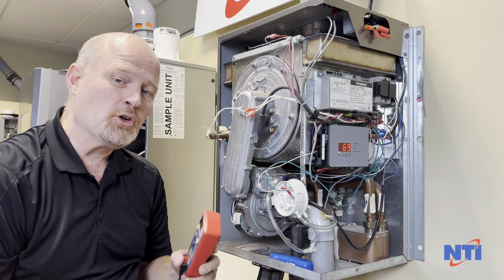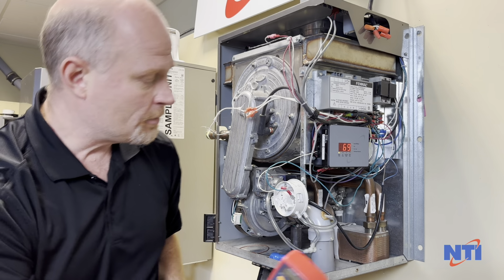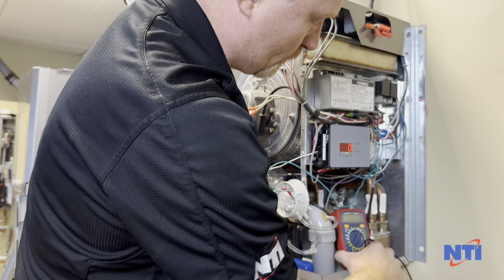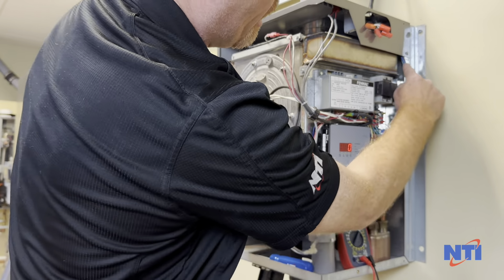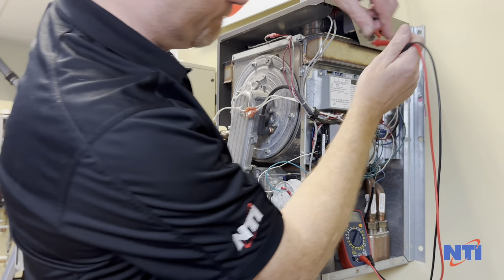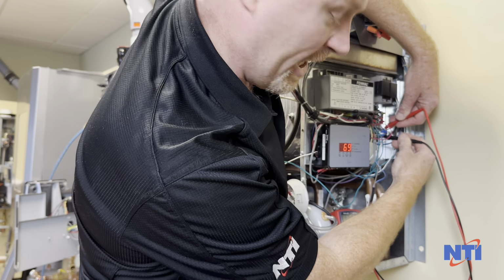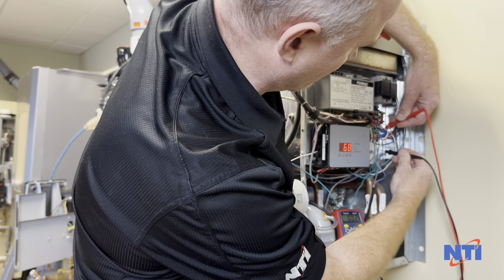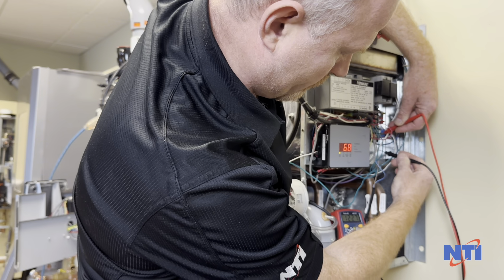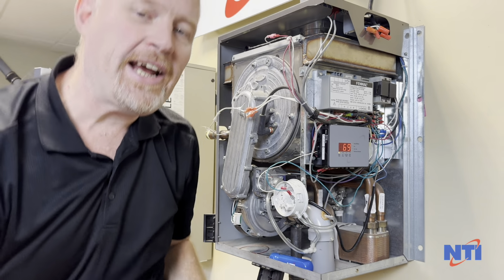If for some reason you have an open neutral, that can cause this error code to show up. And what you're going to want to do there is go to the terminal strip on the right side of the Sentry. You've got a black and a white wire coming in. You're going to go white to black. You should have 120 volts. White to ground should have 0. And black to ground should be 120 volts. That's your standard voltage check.